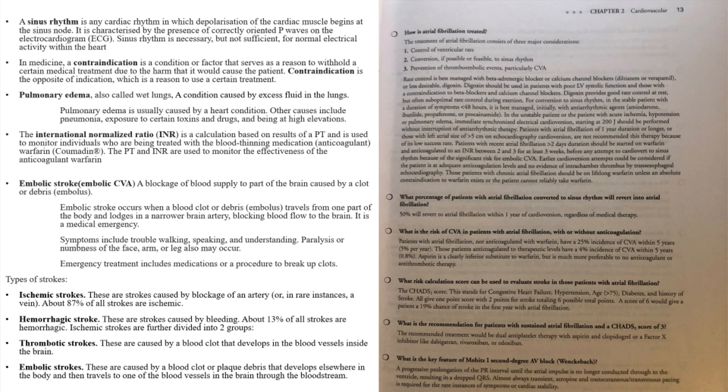I think I just need to know that it's used to monitor the effectiveness of warfarin before any attempt to cardiovert to sinus rhythm because of the significant risk for embolic CVA, the risk of a stroke. So you want to monitor anticoagulation from the use of warfarin before attempting to shock the body because of the risk of a stroke.